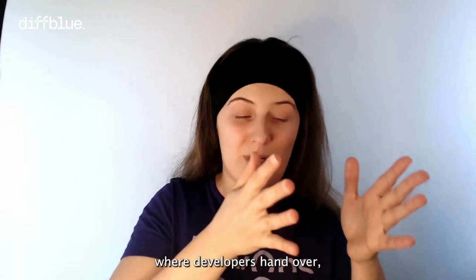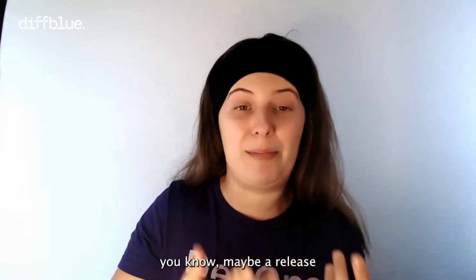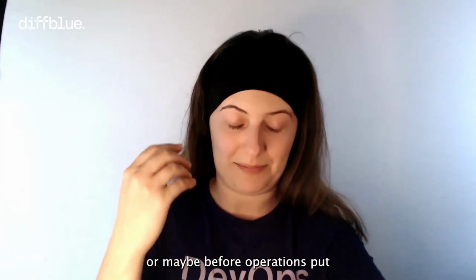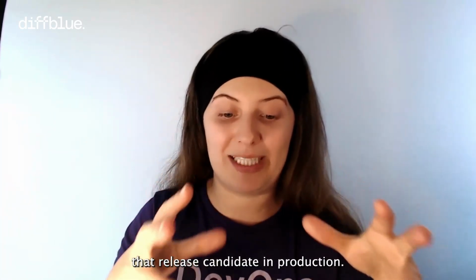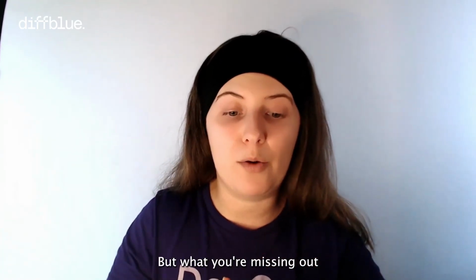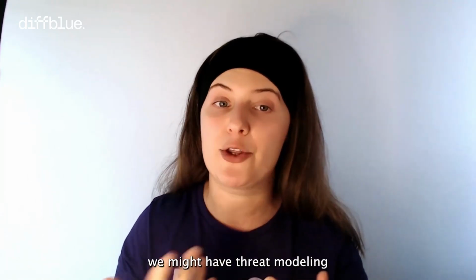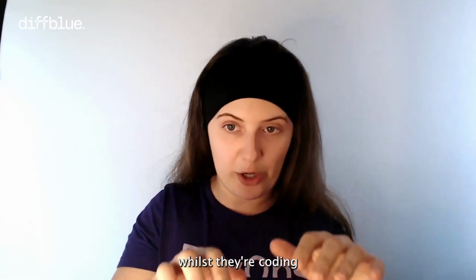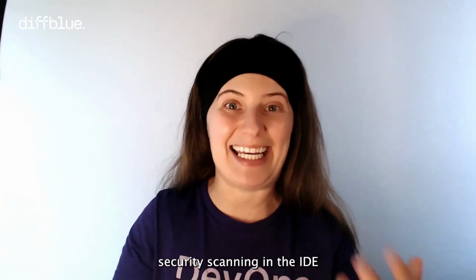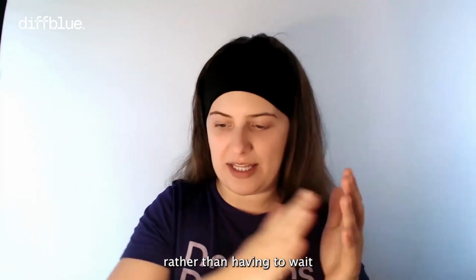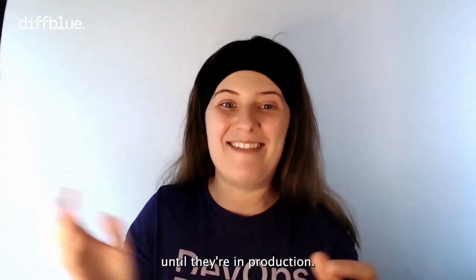In traditional DevOps, you might have some security where developers hand over a release candidate, or before operations put the release candidate in production. But what you're missing out on is security at every stage. For example, in DevSecOps, within the plan stage, we might have threat modeling. For developers, whilst they're coding, we would have integrated security scanning in the IDE so that they can fix their vulnerabilities as they create them, rather than having to wait until they're in production, or worse.